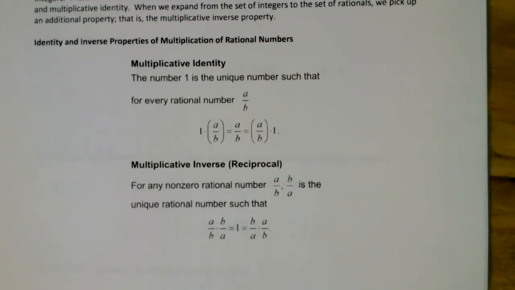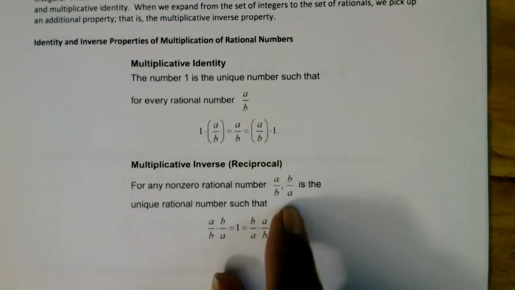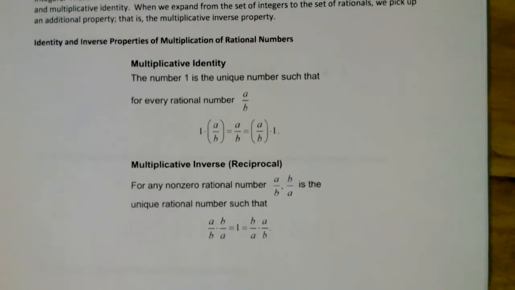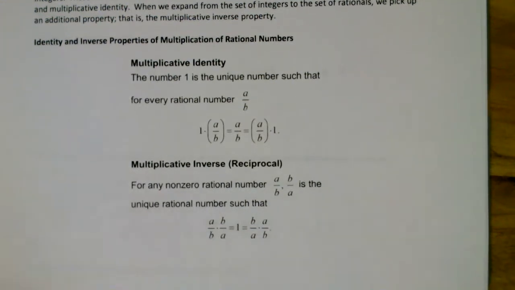And that's this: for any non-zero rational number A over B, B over A is the unique rational number such that A over B times B over A is equal to 1, or B over A times A over B is equal to 1.